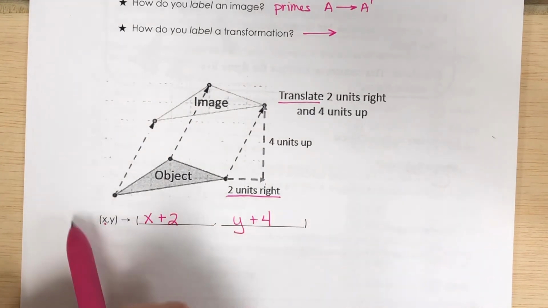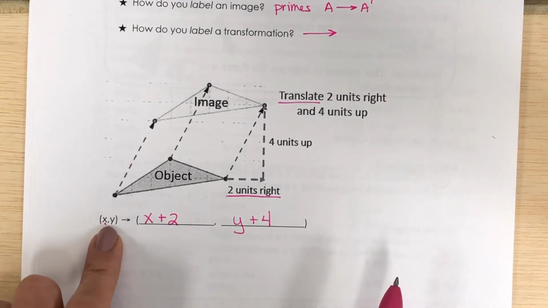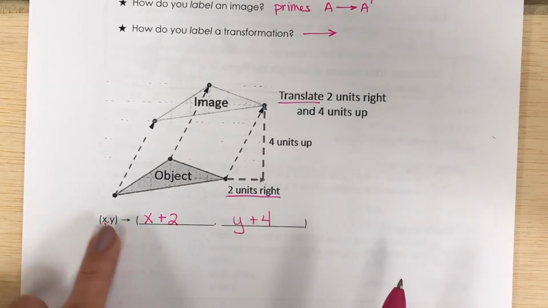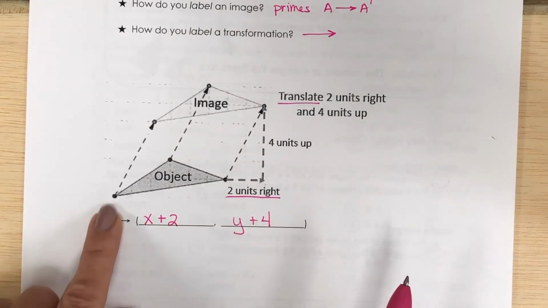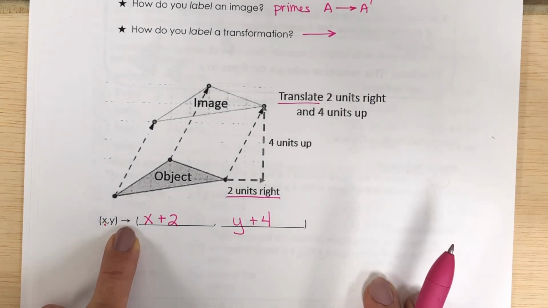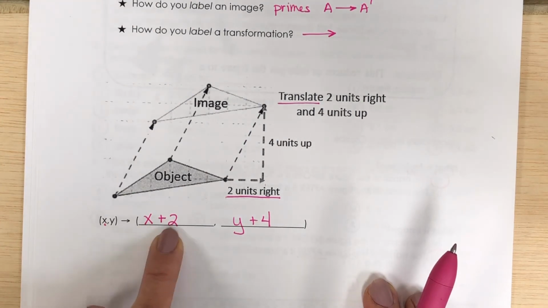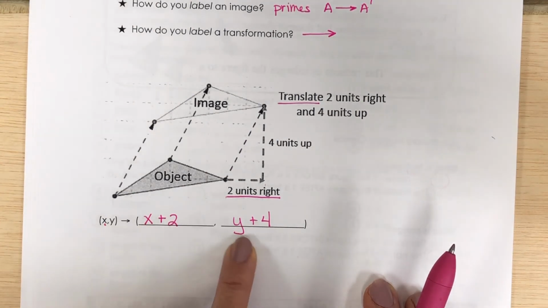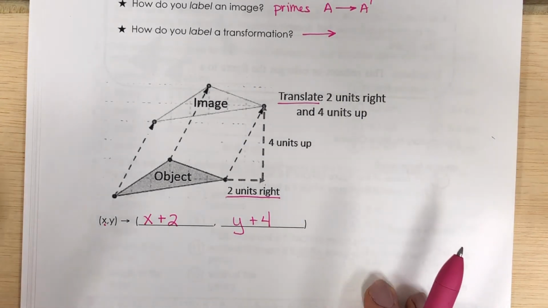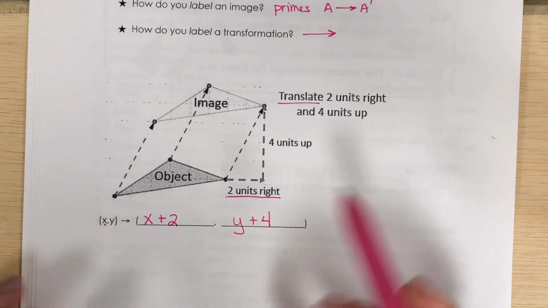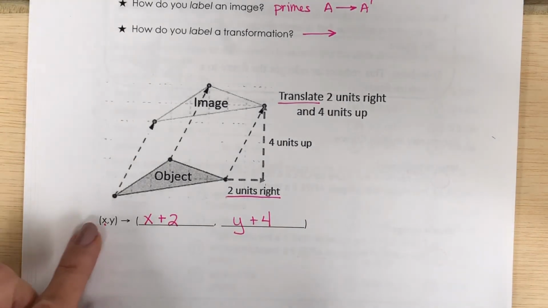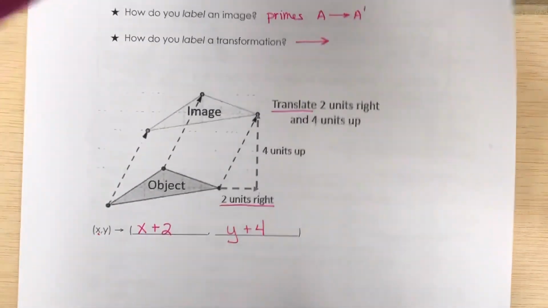So if you see a translation that looks like this, (x, y) becomes (x + 2, y + 4), that means here is your pre-image. This is what you started with. It gets transformed or it gets changed, and what happens now, each x value is 2 more than what it was, and each y value is 4 more than what it was. So you can find your new point, your new coordinate point given these rules. So that's kind of what some notation looks like.